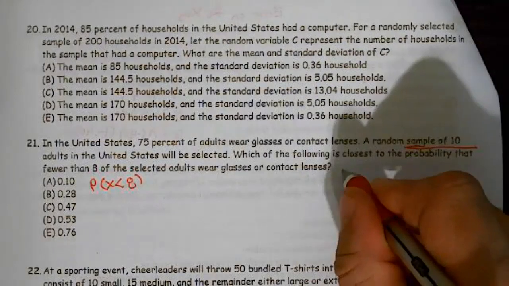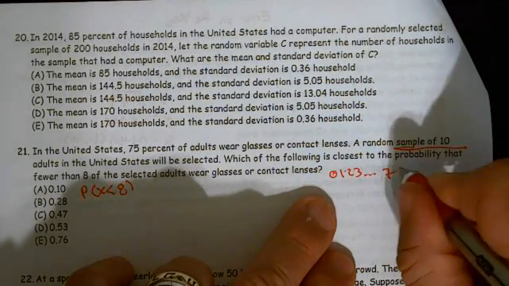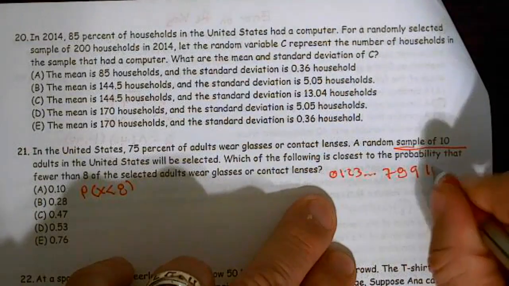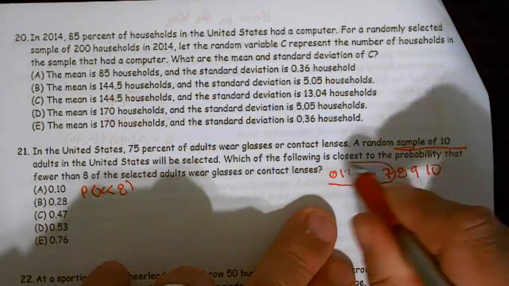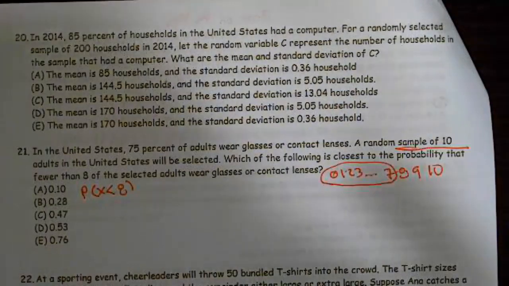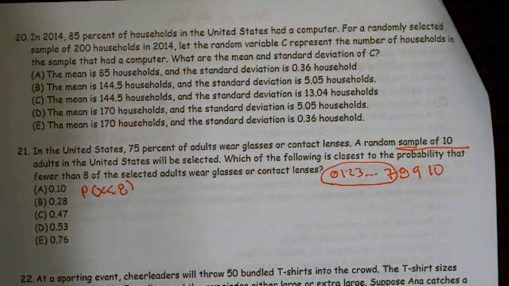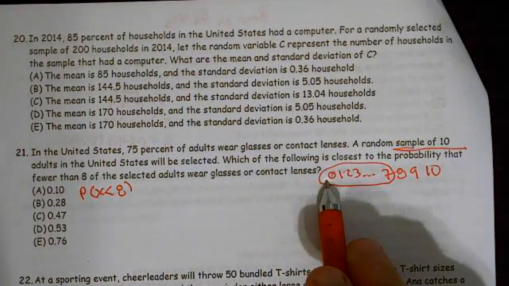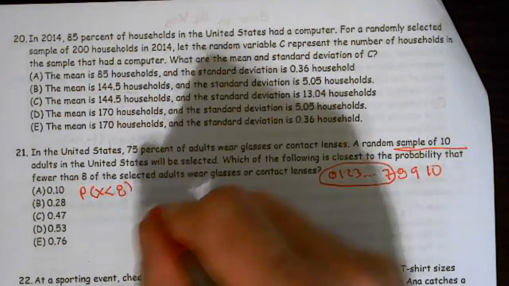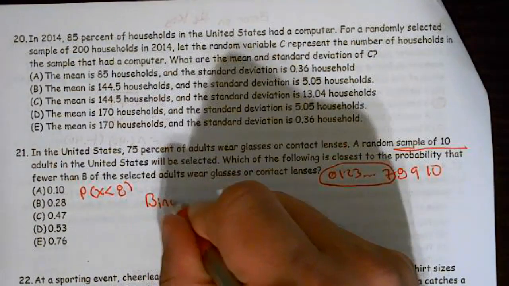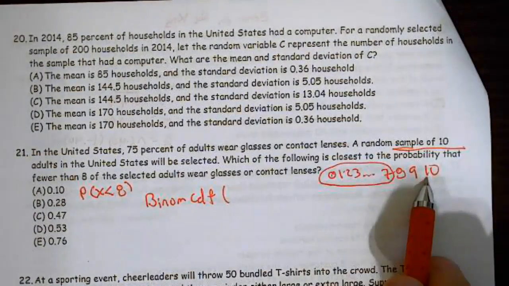So we could have 0, 1, 2, 3, ... 7, 8, 9, up to 10, but it said fewer than 8. So that means I'm looking for those values. Well, notice I have more than one value circled. All right. Now, if I'm doing an FRQ, I'm going to have to show more work. But because I'm not, I can go through this kind of rapidly. And this is going to be a binomial CDF. My trials happen to be 10.